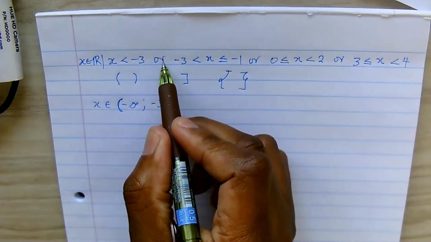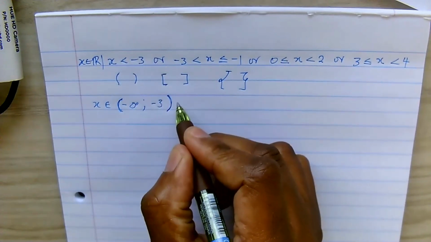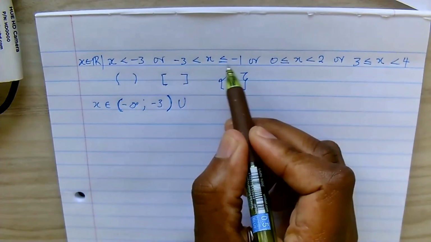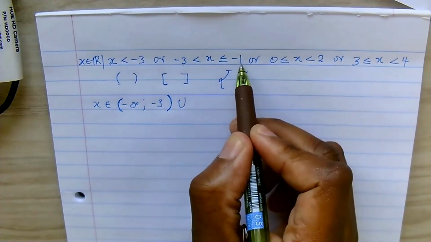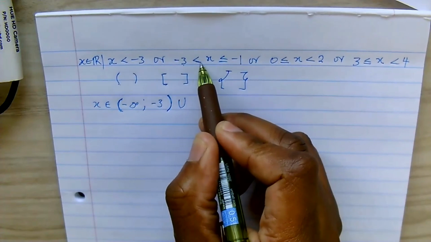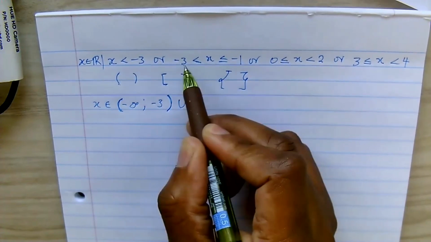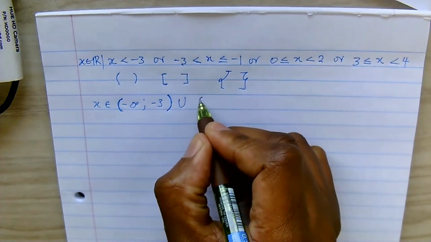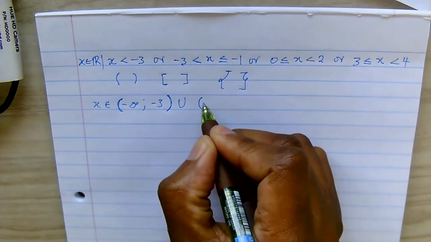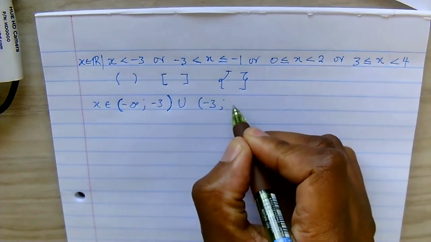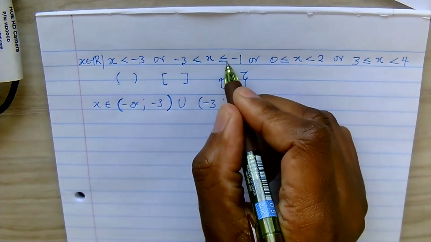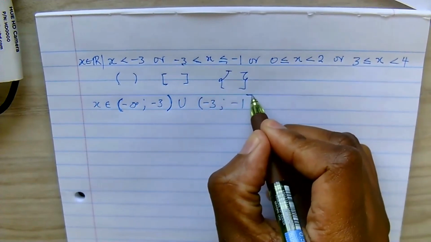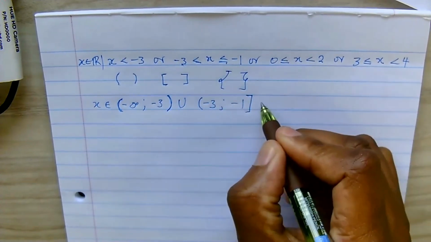Now, instead of using "or" in an interval notation, we use union. Union to this. This is an interval between -3 and -1. But remember, x is strictly greater than -3, so -3 is not part of the interval. So we will use the round bracket. We say -3 and -1, but -1 is included because this one is less than or equal to, so we will use the square bracket, and we say union.